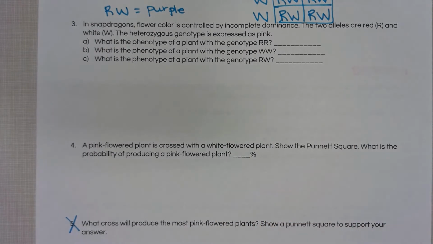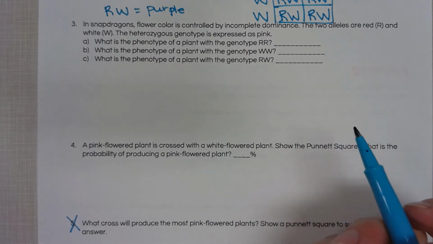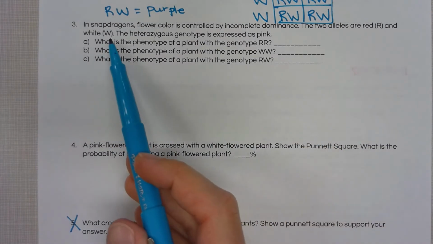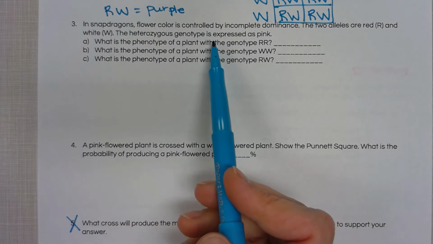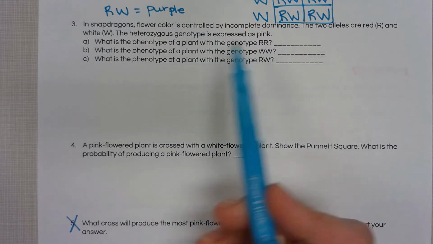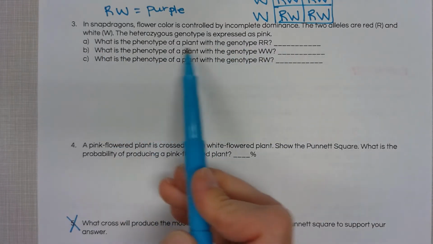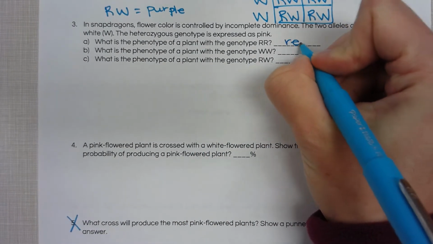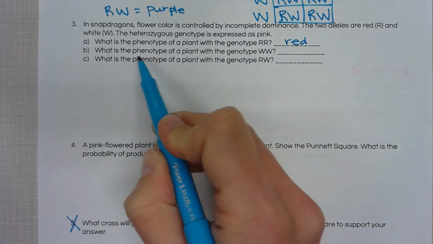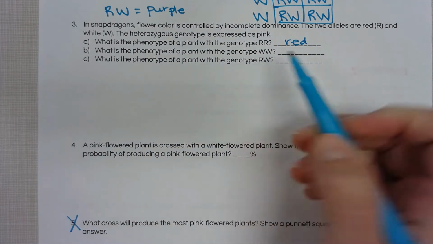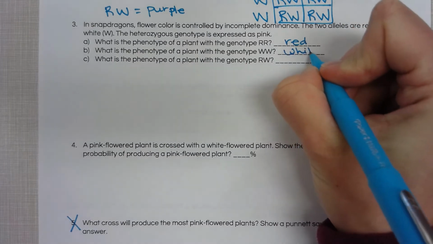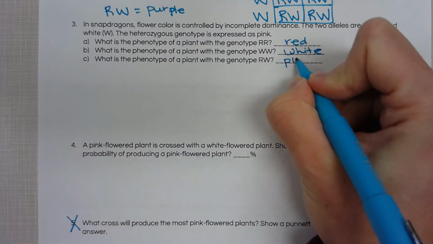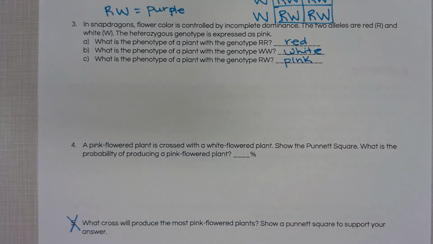In snapdragons, so we're still with incomplete dominance. In snapdragons, flower color is controlled by incomplete dominance. The two alleles are red, capital R, and white, capital W. The heterozygous genotype is expressed as pink, so one of each. So it's just laying it out. So phenotype of capital R's, it says, was red. The phenotype, physical trait of capital W's is white. And the one of each is going to be pink. RW is pink. So that's your setup.